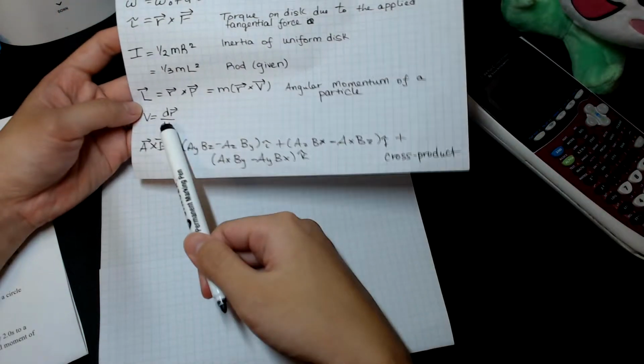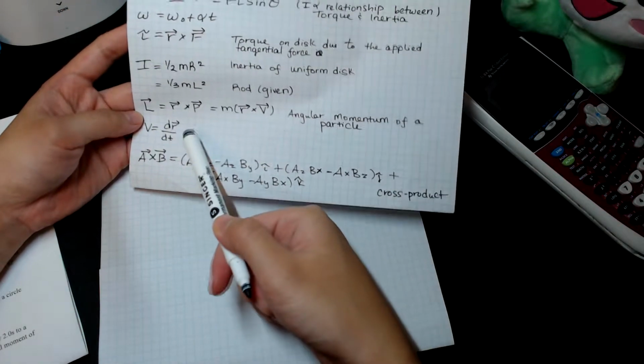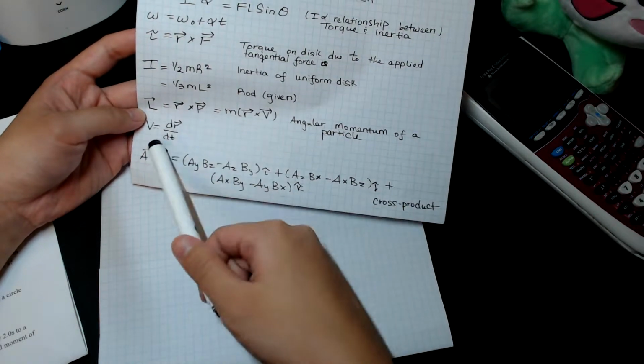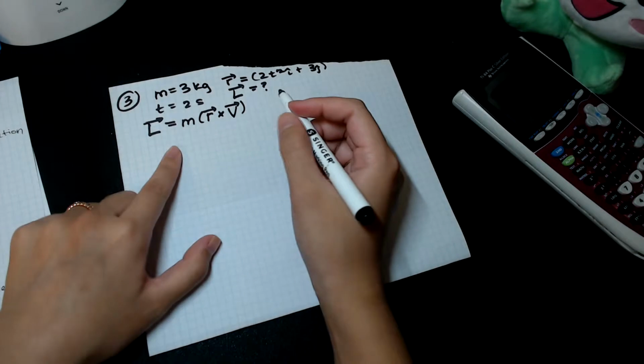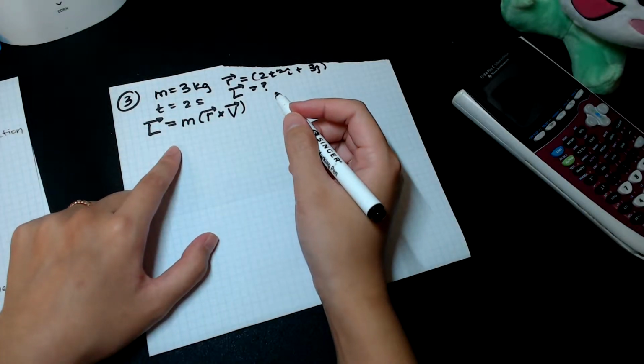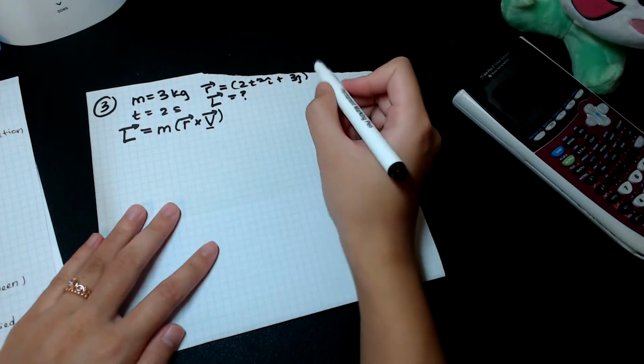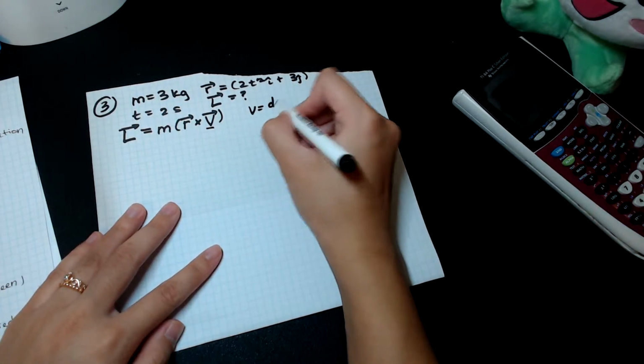So velocity is actually the derivative of position, so that's how we're going to find our velocity for this problem. This is our angular momentum equation, and we're trying to find v now, where v equals the derivative of position.